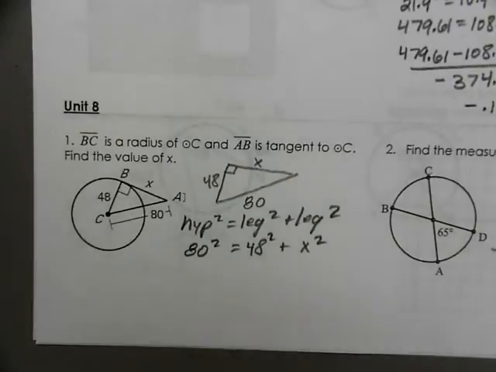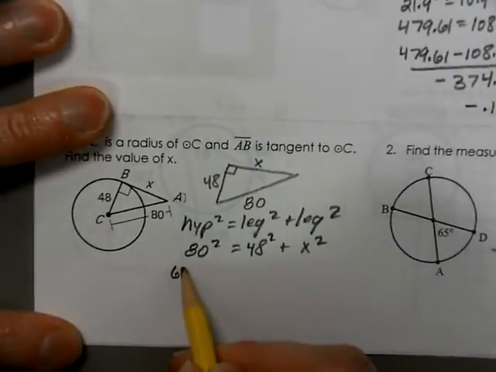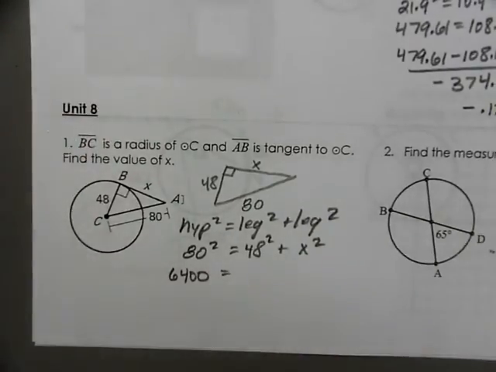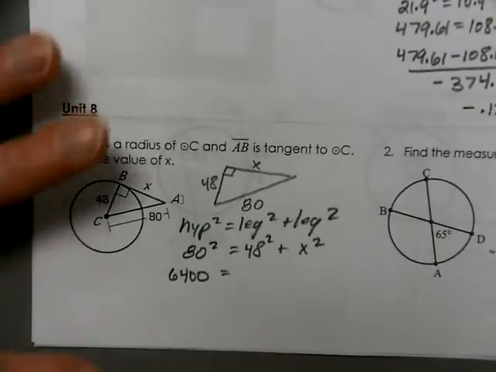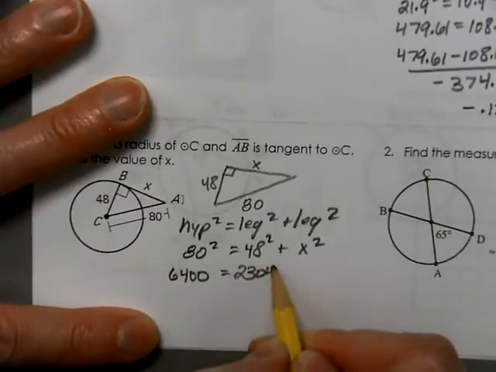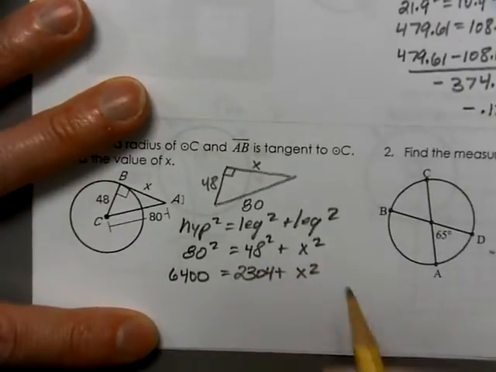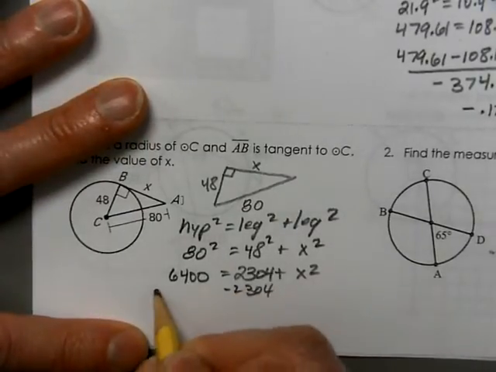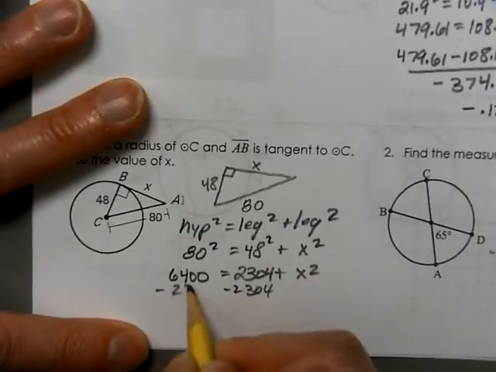So 80 squared is 6,400. 48 squared is 2,304. We'll take our 6,400 here.